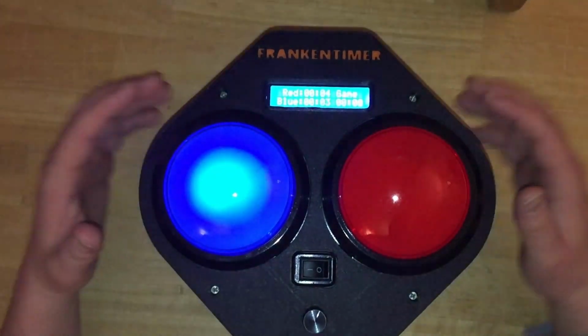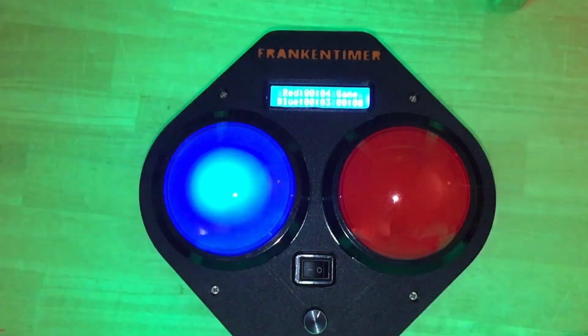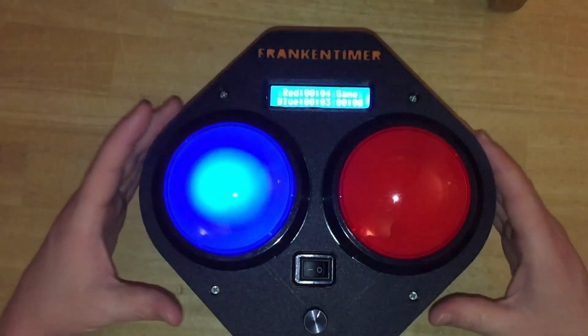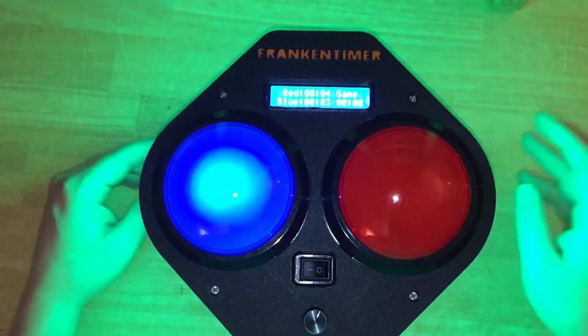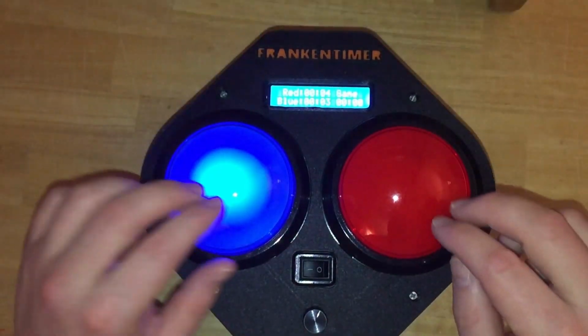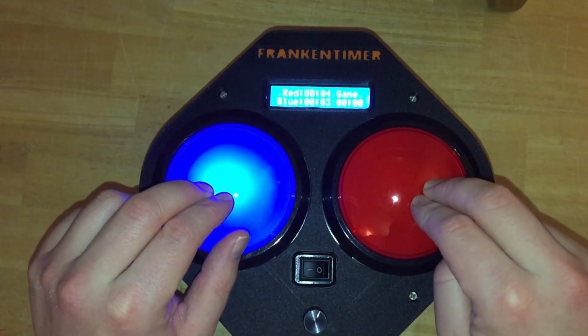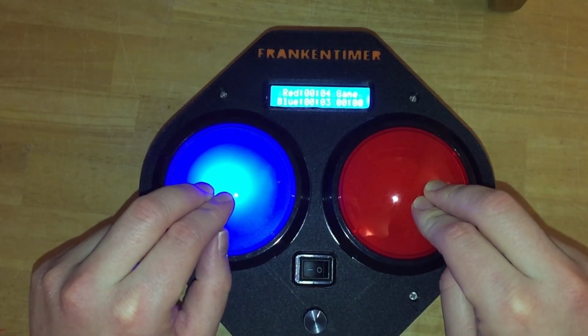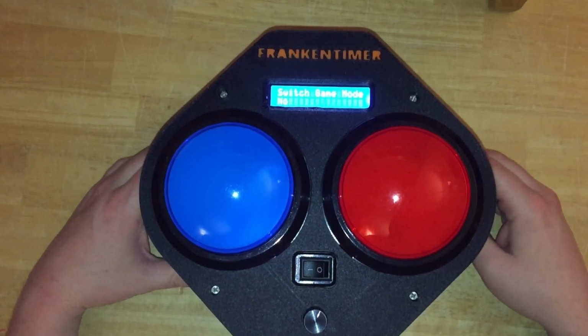Right, in this instance, since neither team was holding the hill when it came to the countdown, it doesn't flash their team color. So it'll only flash that color if they're actually holding the hill when it happens. And that is hold the hill, so you actually have to continuously hold the button. Again, you can reset it by holding both buttons down for 5 seconds.